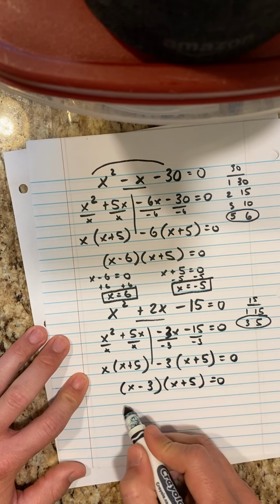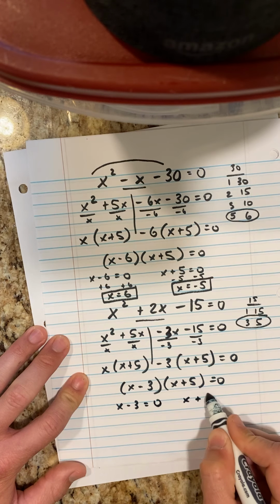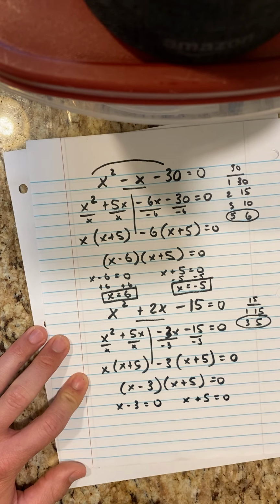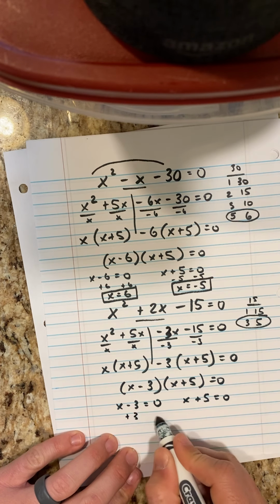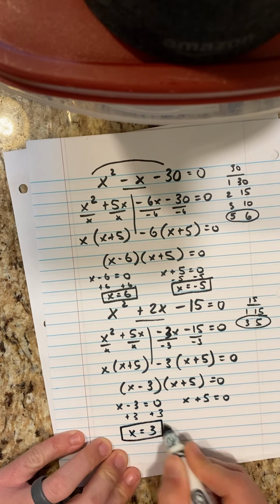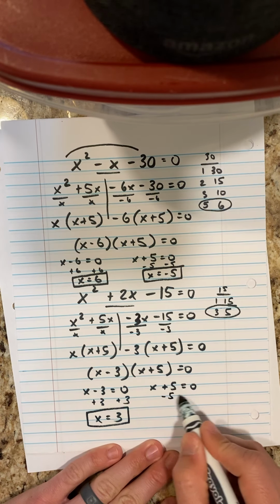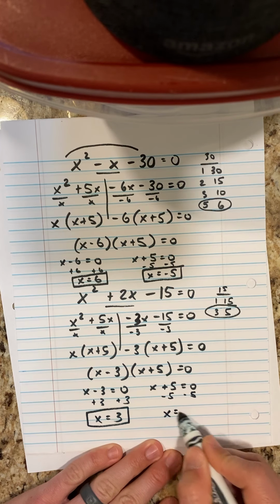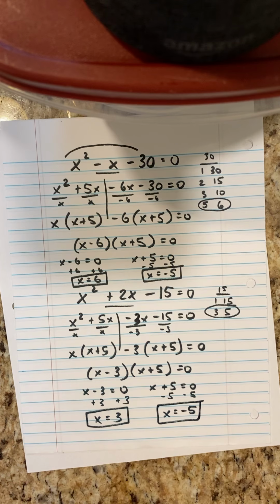Whenever I set both of these parentheses equal to 0, x minus 3 equals 0, x plus 5 equals 0, I need to add 3 here. That's going to give us x equals 3. There's one solution. And then on this side, if I subtract 5, x equals -5. There's our second solution.